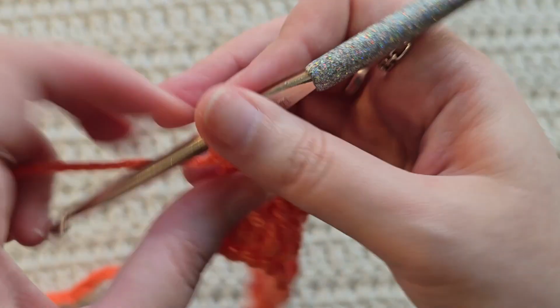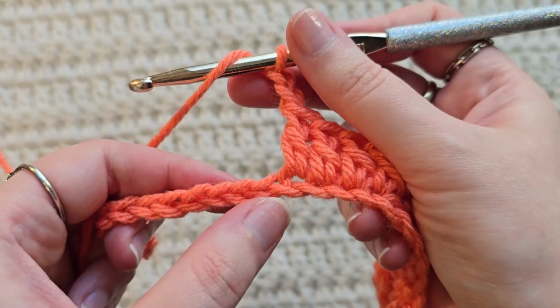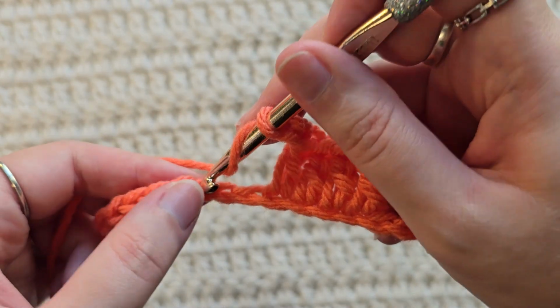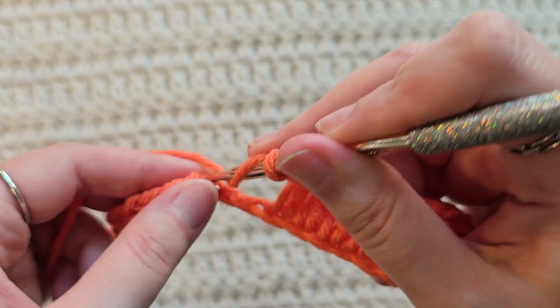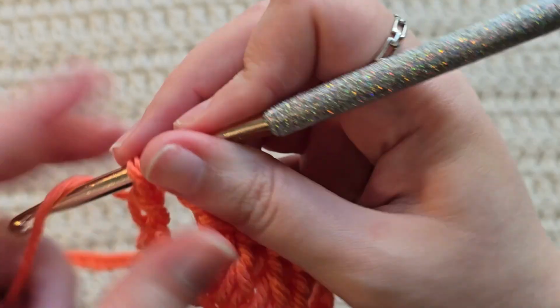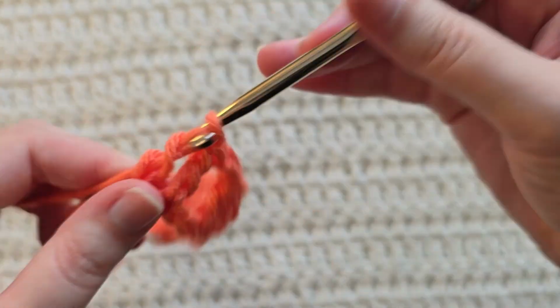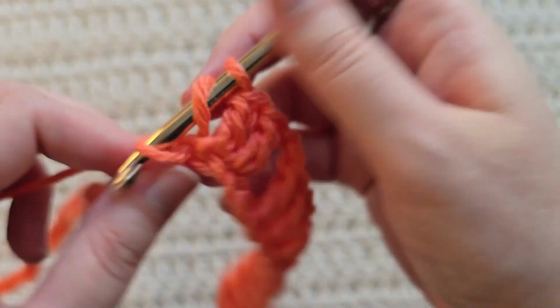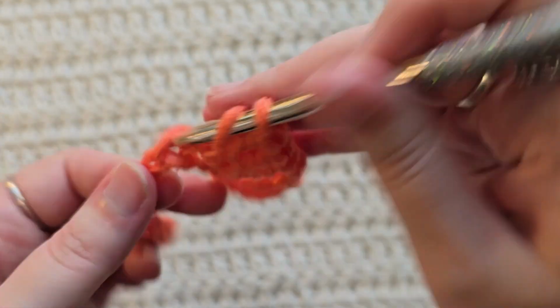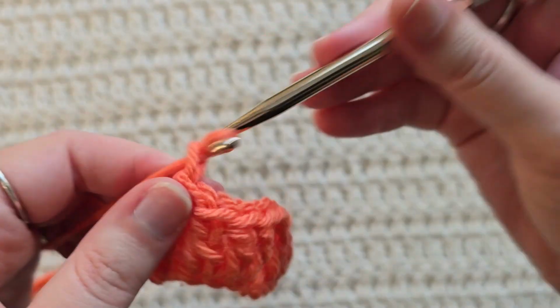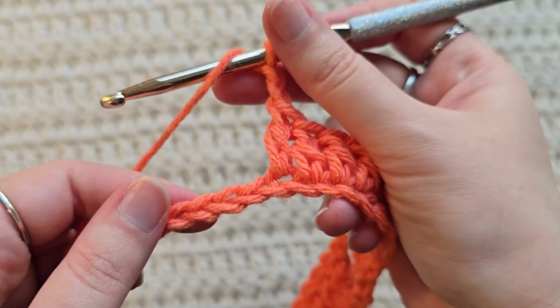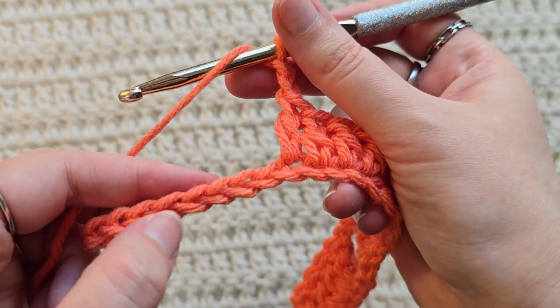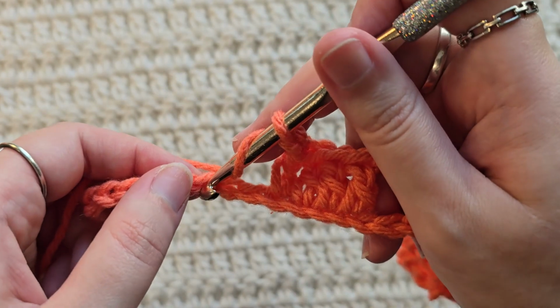So we're going to make 2 chains, skip 2 chains, into each of the next 4 chains, make 1 double crochet. Make 2 chains, skip 2 chains, then into each of the next 4 chains, make 1 double crochet.